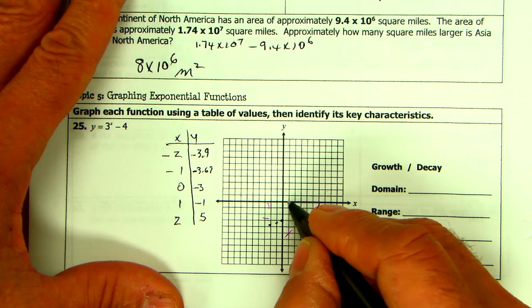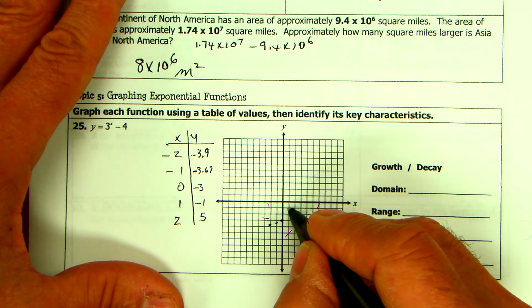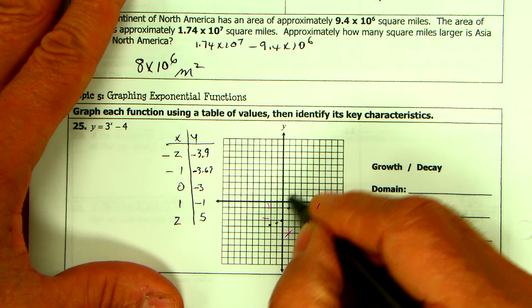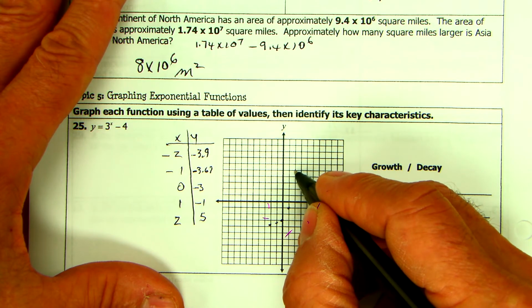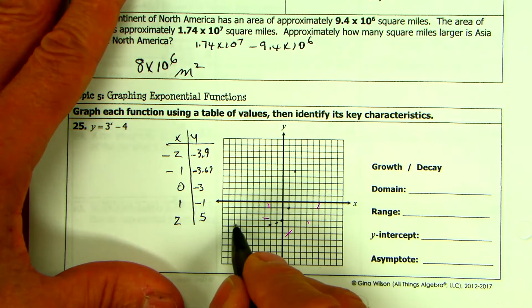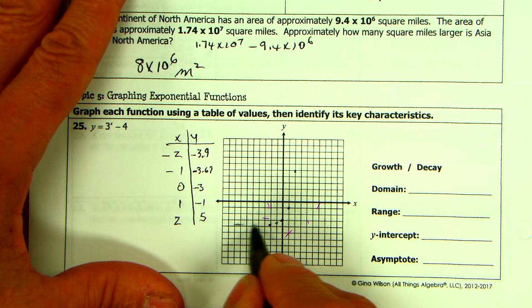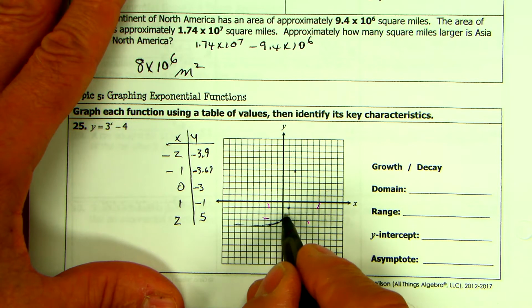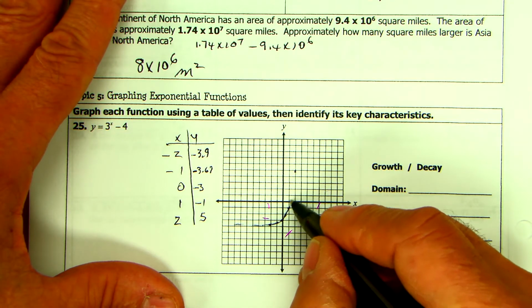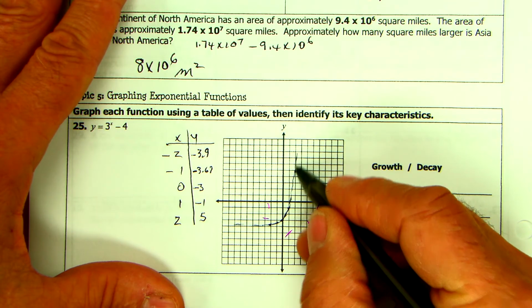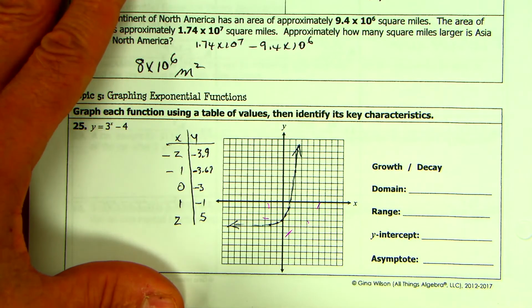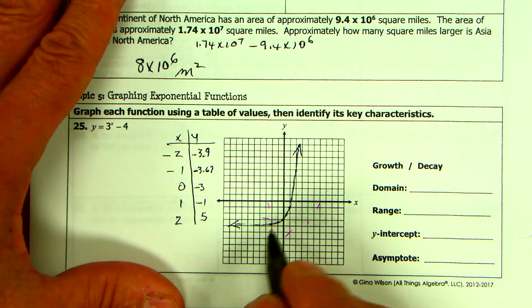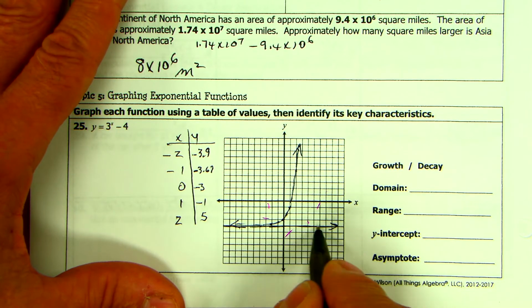At 1, we have negative 1. And at 2, we have 5. Okay, so our graph is going to look something like this. It's going to turn up, so it's going to be like this. That's our exponential curve, and if you notice here, we have an asymptote.